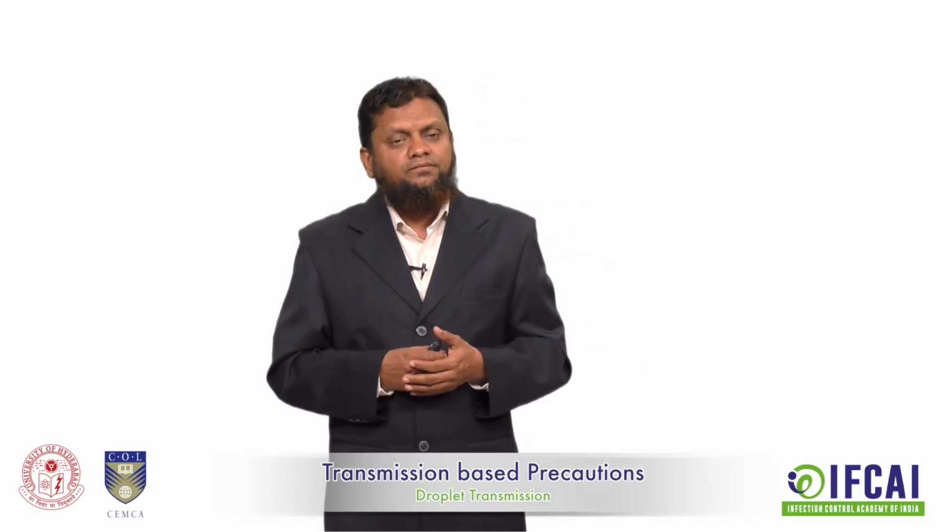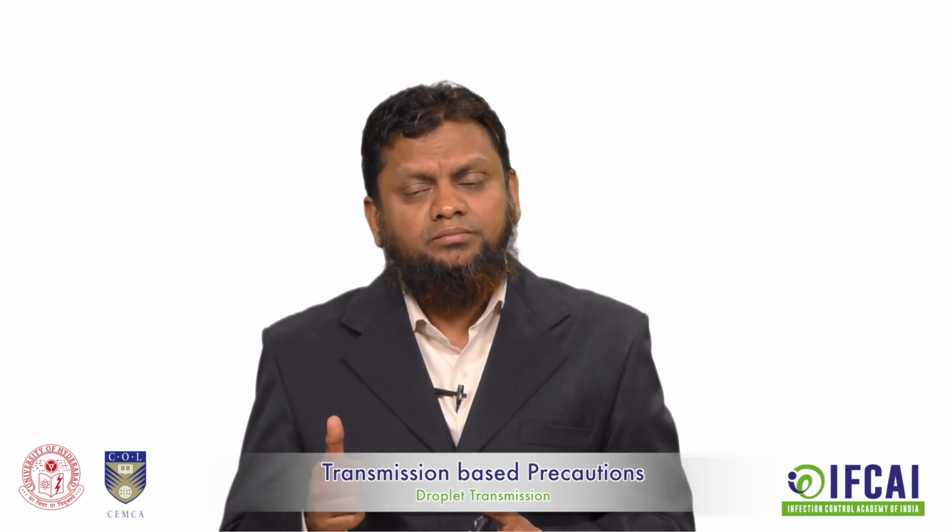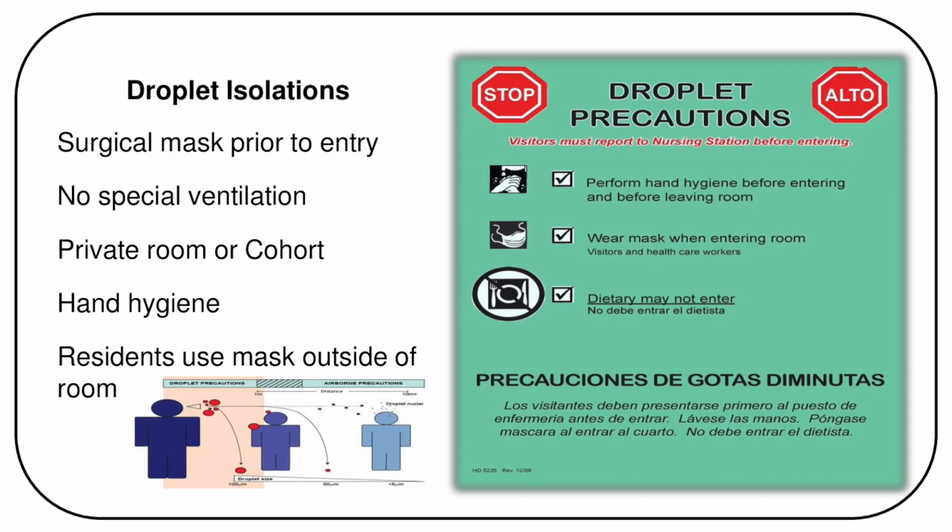So, what are you going to have in the droplet isolations? The first thing, you need to have a surgical mask prior to entry. I think this is the new thing that has come in droplet. We did not find mask in contact transmission, we found gloves, we found gown there, but for the droplet you need to also have mask apart from the gloves and the gowns.